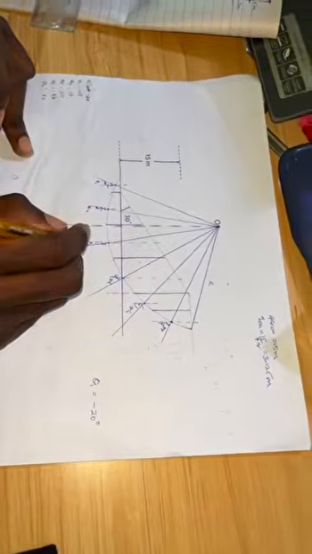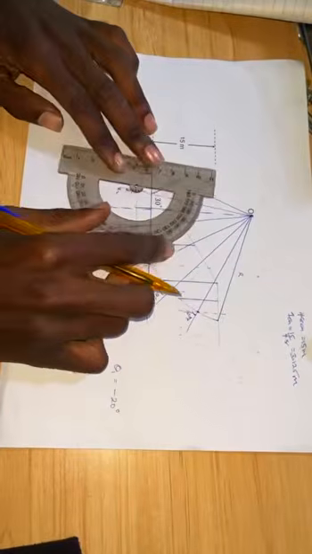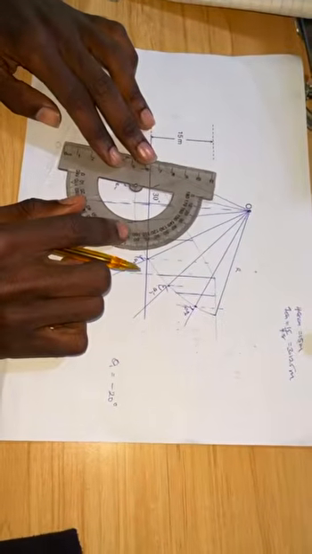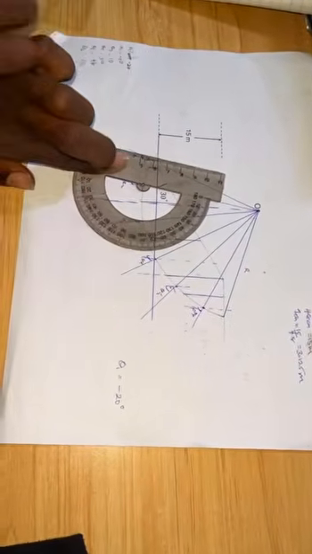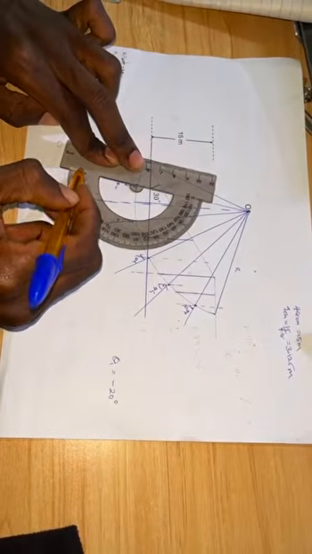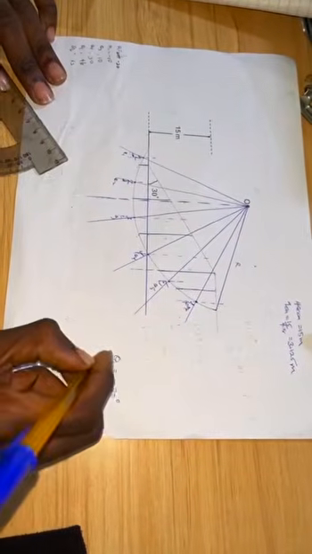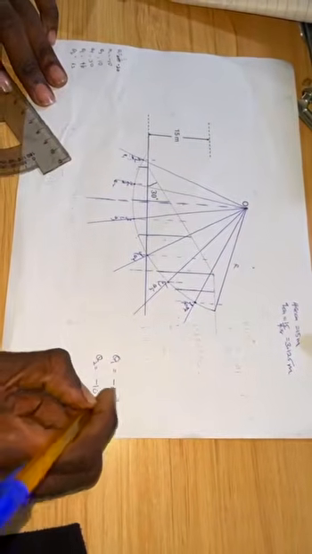Take note of that. Now we have to find theta 2, just like we measured. So that one too, you measure the angle. I put this over here, then I read. From here to, I'm getting 10. Since it's also on the left side, theta 2 is going to be negative 10 degrees.